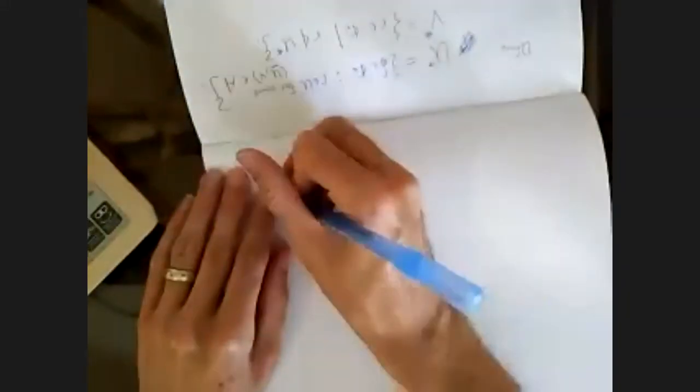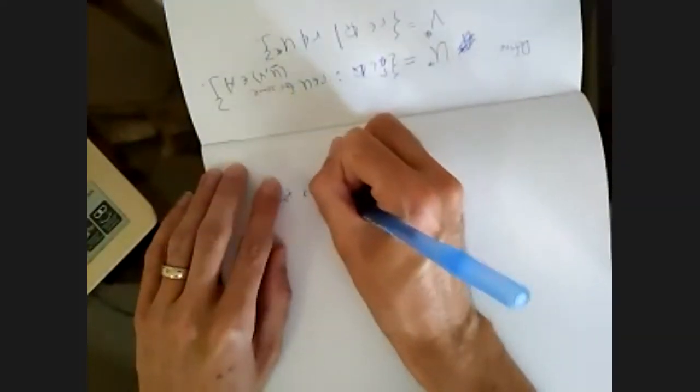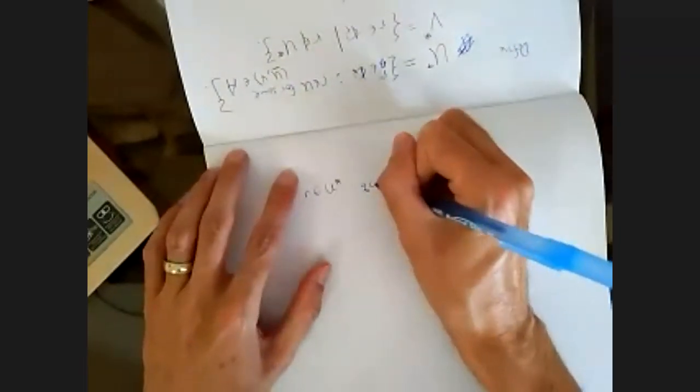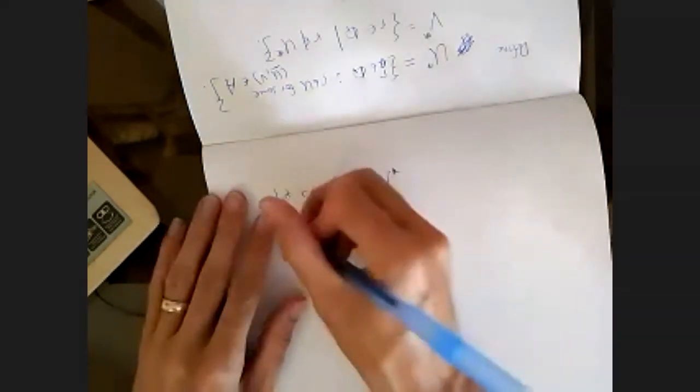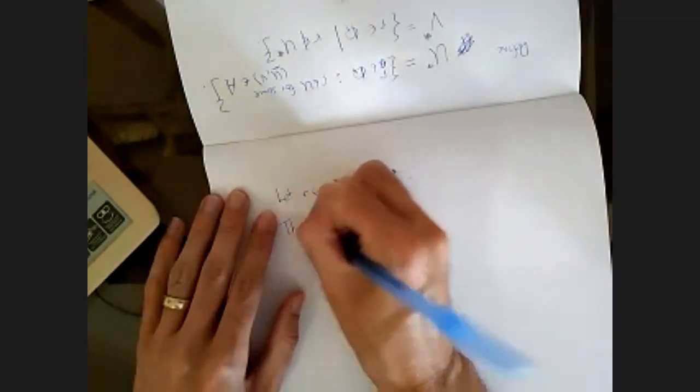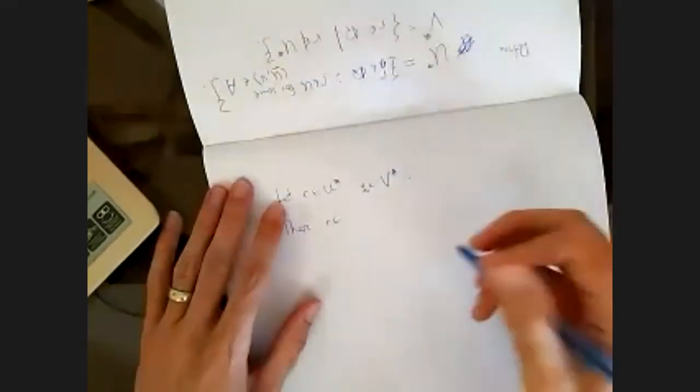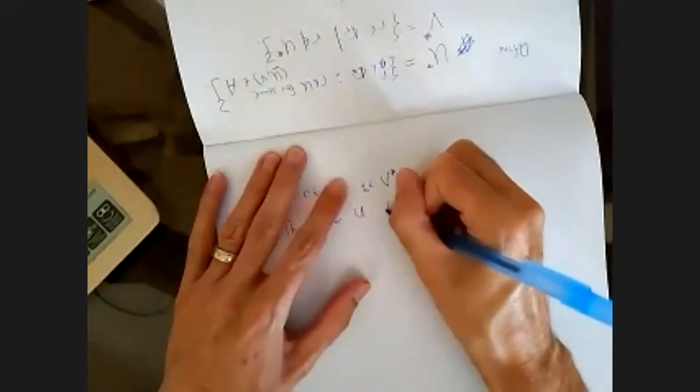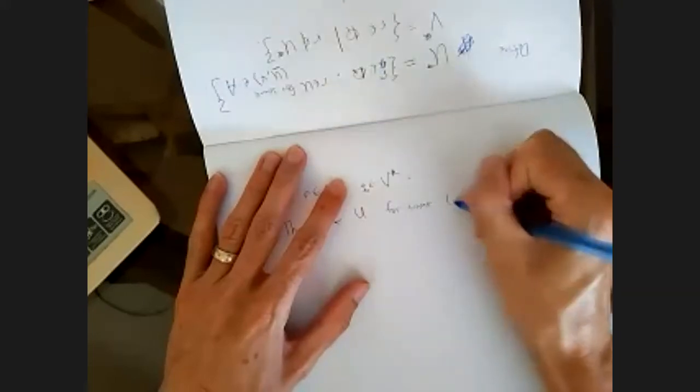So let R be in U star and Q be in V star, and we want to show that R is less than Q. Then R is in some UV in A.